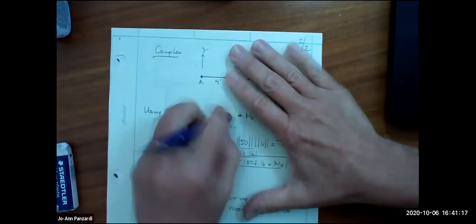Joanne, I have a question. It says, using right-hand rule, find the MA, MB, and does that say negative MD? No, it's MA. Okay, thank you. That makes sense.